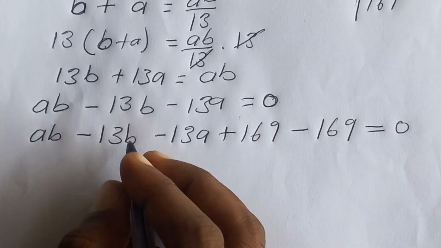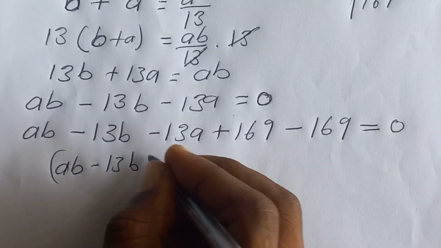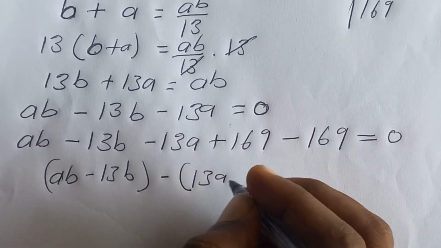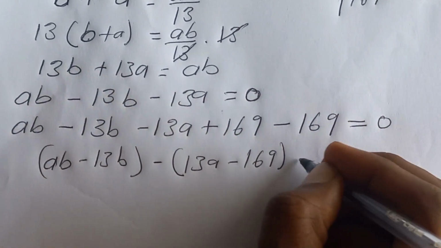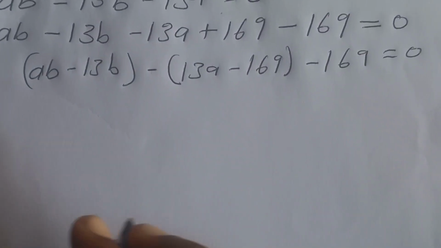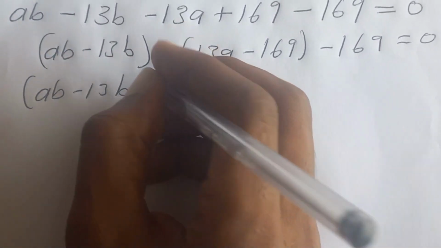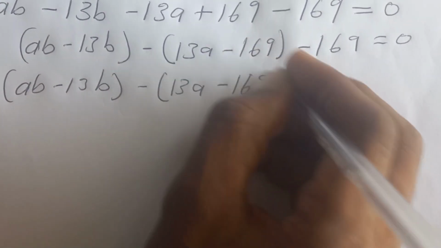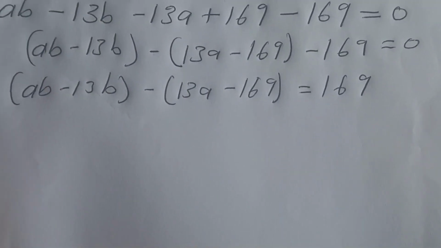So now, with this, we can say that AB minus 13B in one bracket, minus bracket 13A minus 169 is equal to 0. Further simplification, I'm going to get AB minus 13B, minus bracket 13A minus 169, is equal to 169.